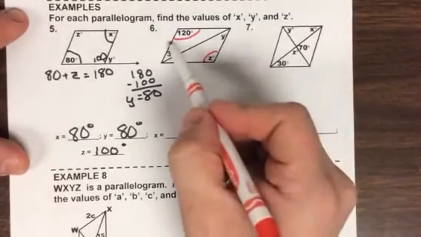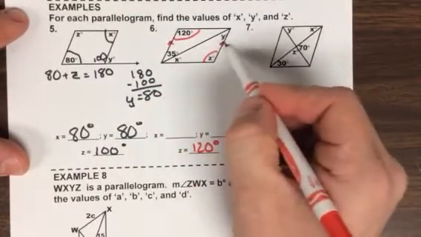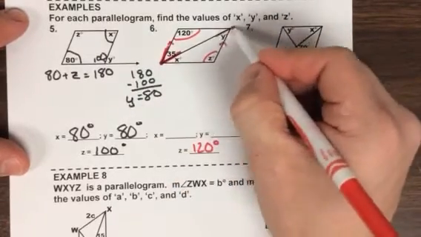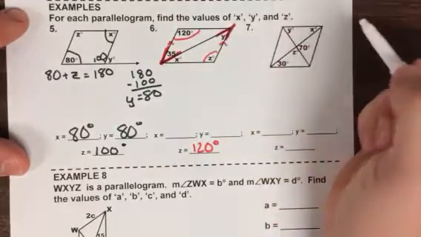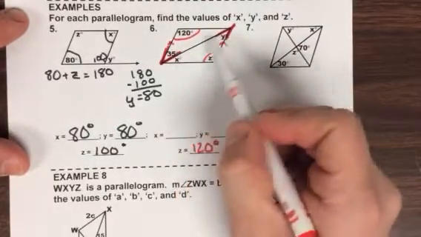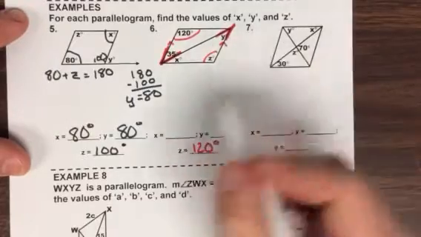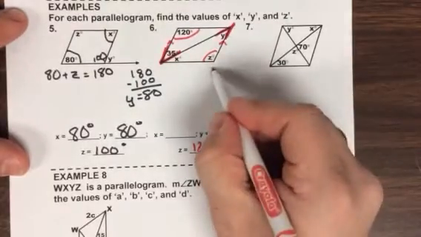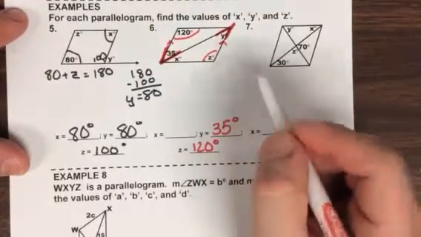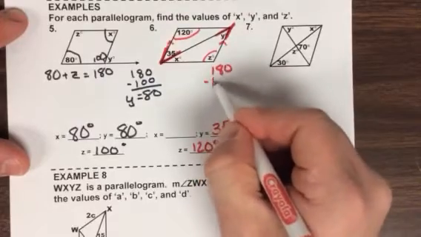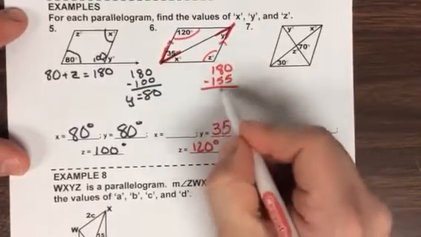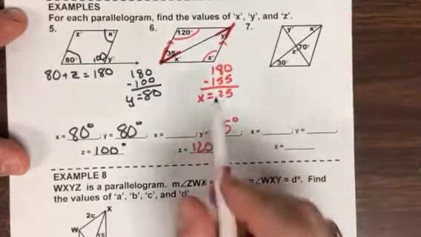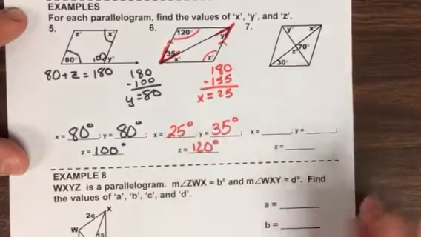Now, because I know these are parallel lines, this diagonal and this parallel line, and the same diagonal and the same set of parallel lines, I know that these must be alternate interior angles. So if this is 35, y must also be 35 degrees. So we now know z is 120 and y is 35. So 180 minus 155 would give me 25, which has to be my final angle in that triangle. So we'd say that x is 25 degrees.